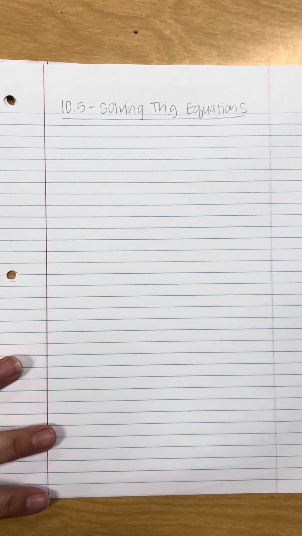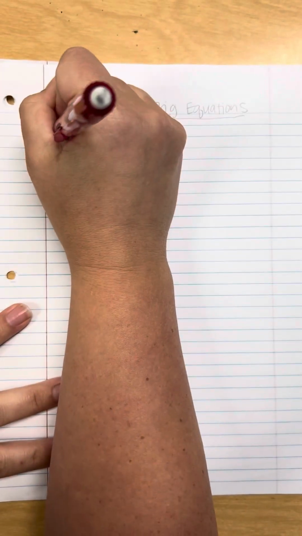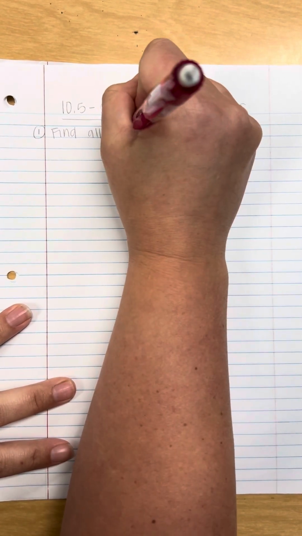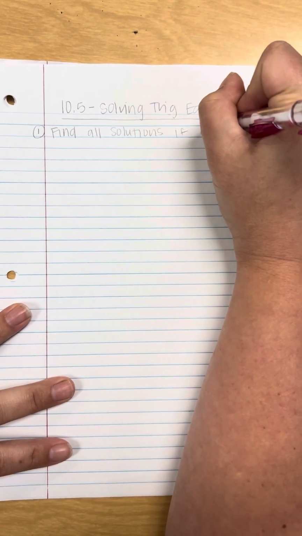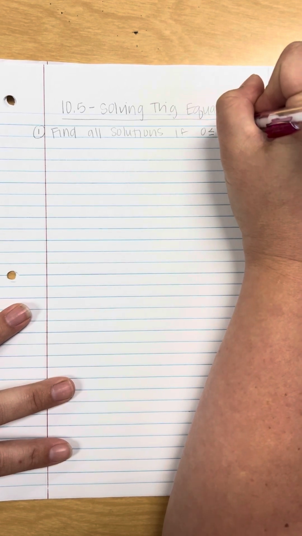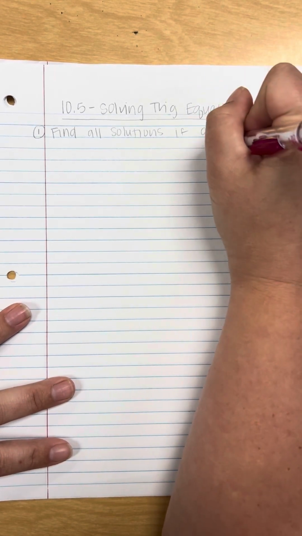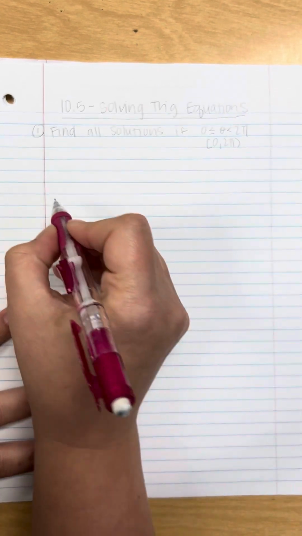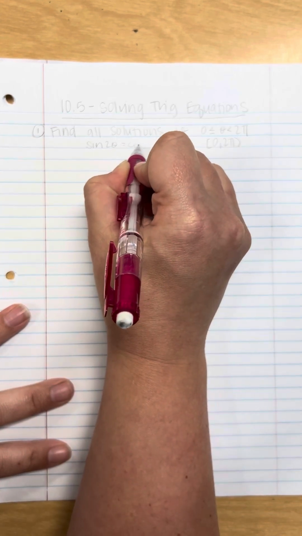Hi, in this video, I'm going to look at with you how to solve equations that actually have trig in them. So for the first one, we are going to be finding all of the solutions between 0 and 2 pi. You can see that here at the end where it says if 0 is less than or equal to theta is less than 2 pi, or it could be written as the bracket 0 to 2 pi with the parenthesis. So this first problem is sine of 2 theta equals cosine of theta.